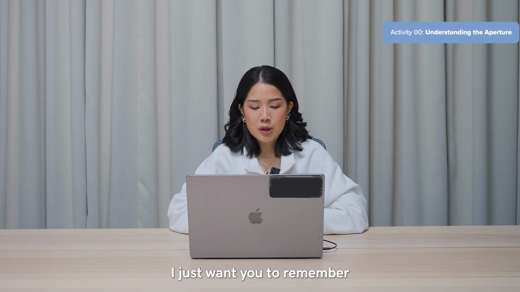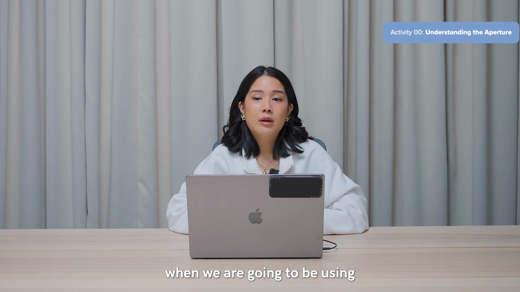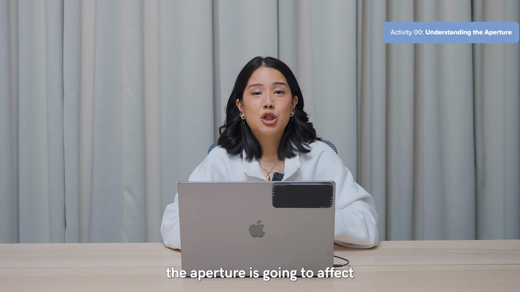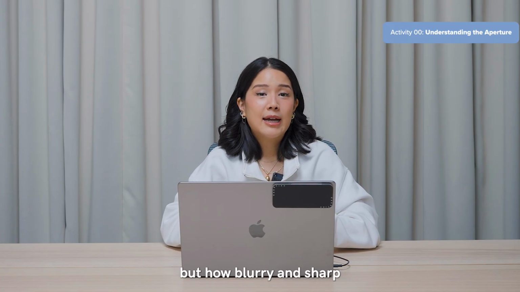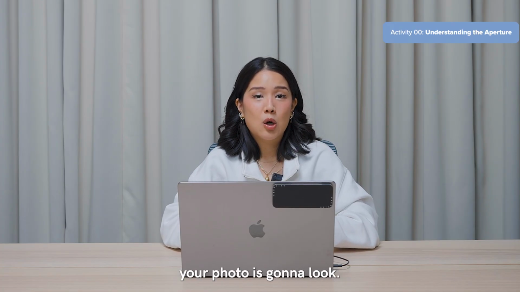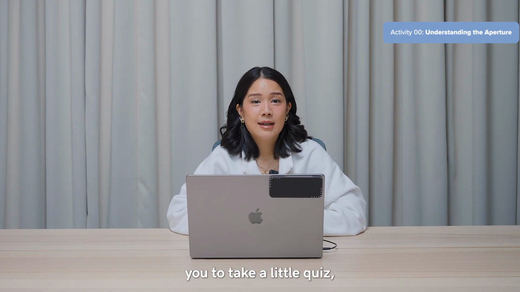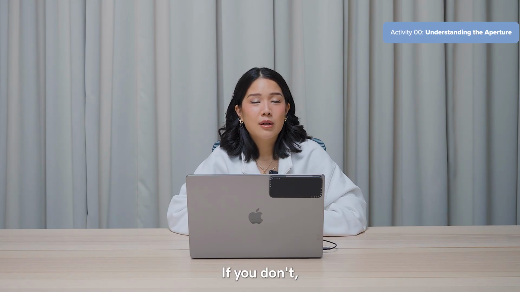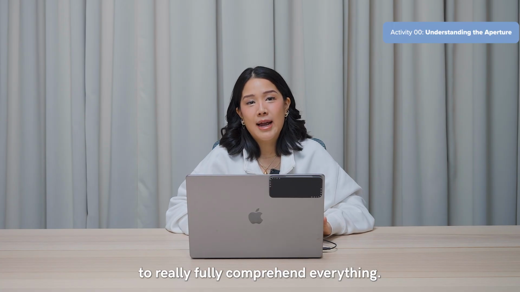Now, this is what I just want you to remember when you are moving forward with aperture. When we are going to be using all three settings, just remember the aperture is going to affect not only the lighting, but how blurry and sharp your photo is going to look. What I want you to do is take a little quiz and test your understanding of aperture to see if you fully grasp it. If you don't, I recommend that you watch this video again to really fully comprehend everything.